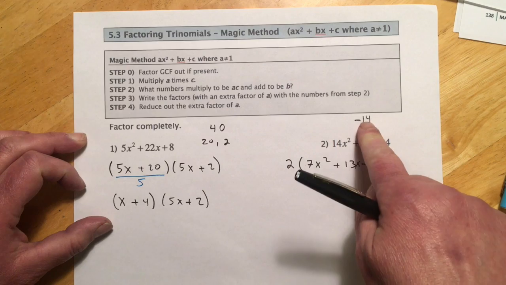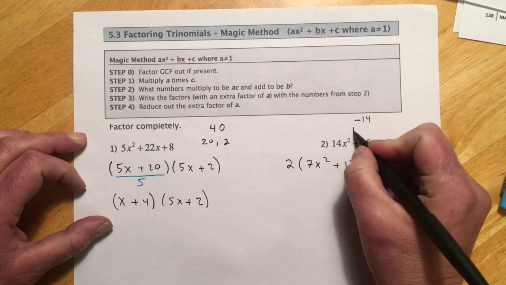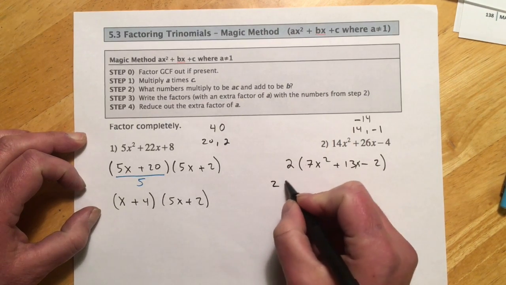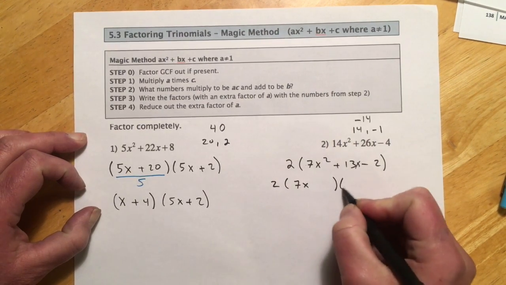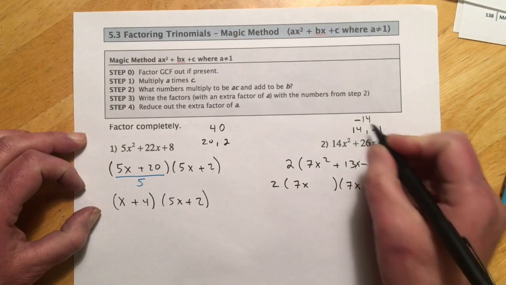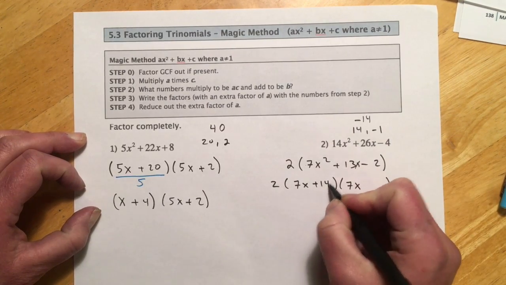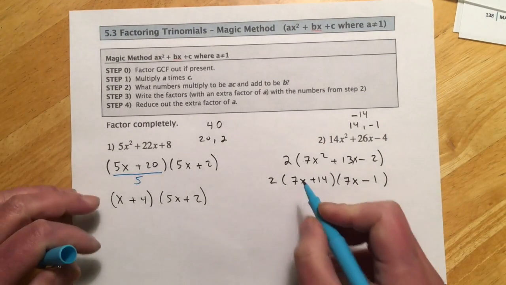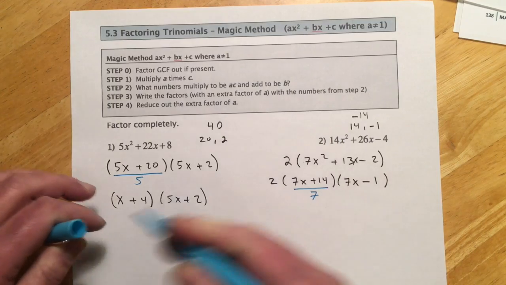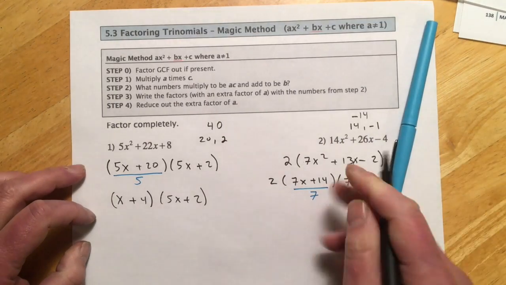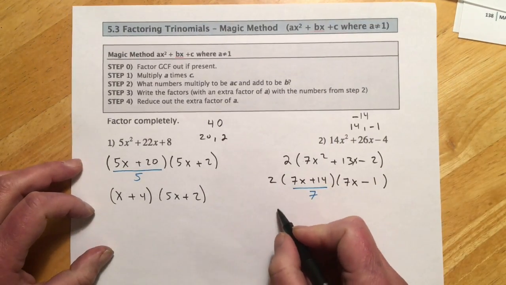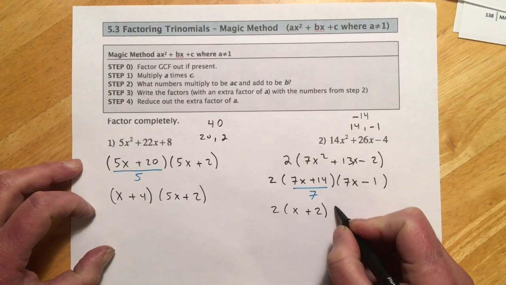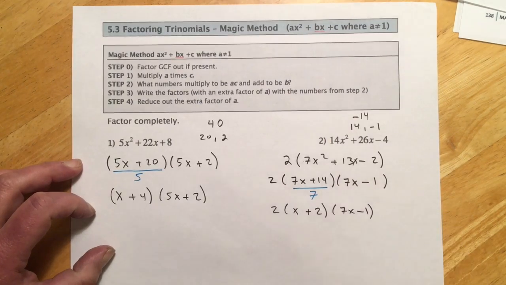And I need 2 numbers to multiply to this and add to be positive 13, so it sounds like 14 and a negative 1. And then I just do my 7x, my other 7x, and put these numbers in. Again, the order doesn't matter. And then just reduce out that extra 7, which will come out nicely right here. And that'll give me 2, and then x plus 2, and 7x minus 1.